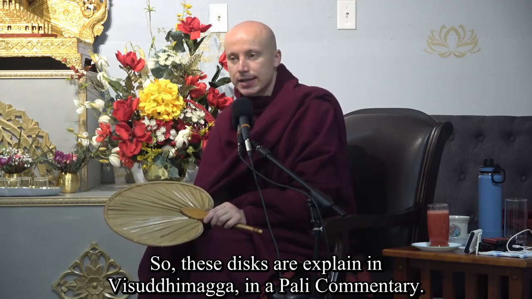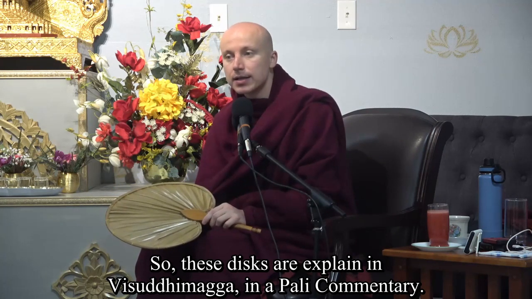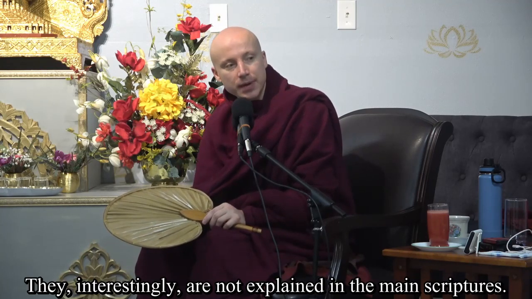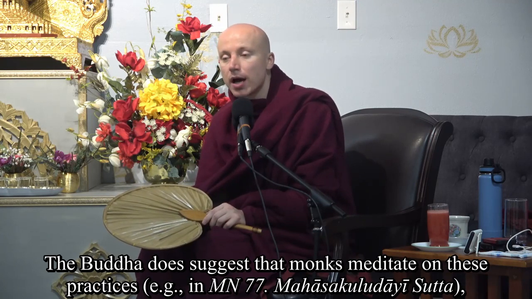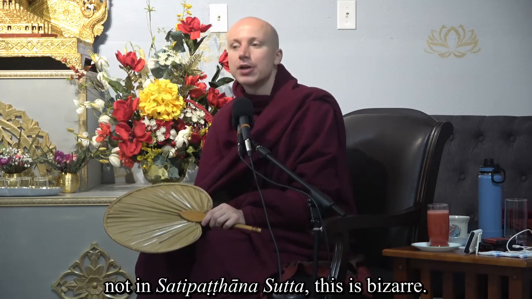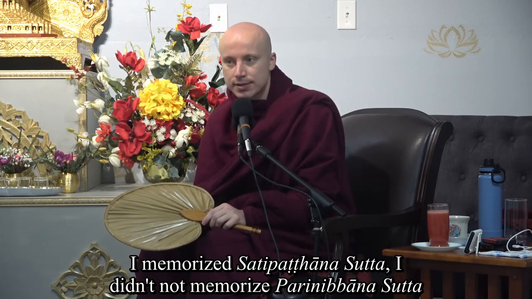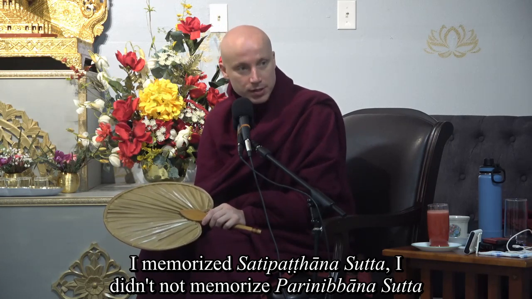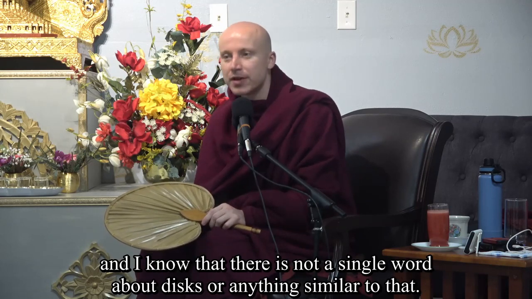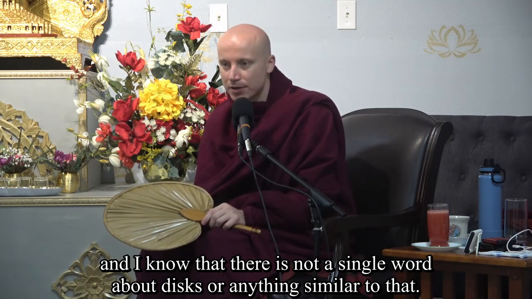So these discs are explained in the Visuddhimagga, in a Pali commentary. They, interestingly, are not explained in the main scriptures. The Buddha does suggest that monks meditate on these practices, but not in the Satipatthana Sutta. This is bizarre. I memorized the Satipatthana Sutta. I did not memorize the Parinibbana Sutta, but I did memorize the Satipatthana Sutta, and I know that there is not a single word about discs or anything similar to that.